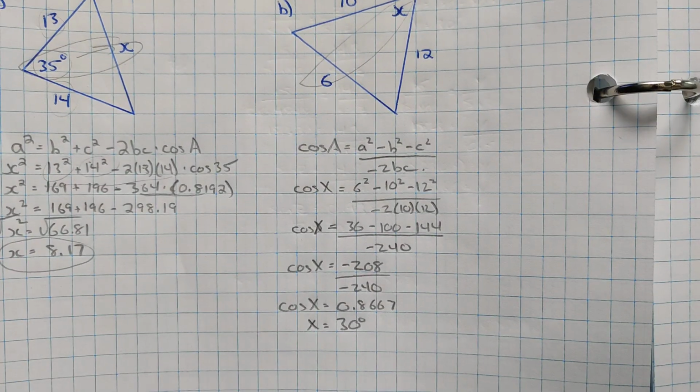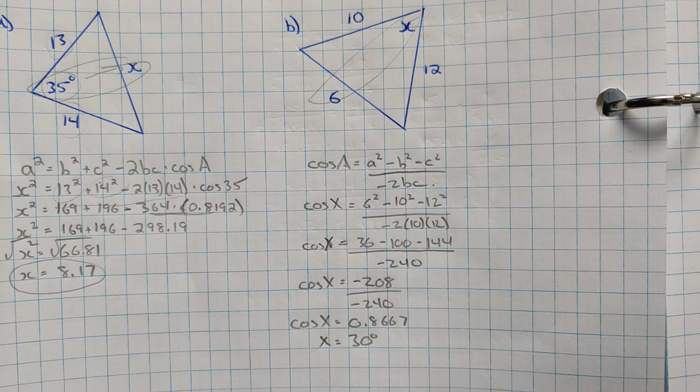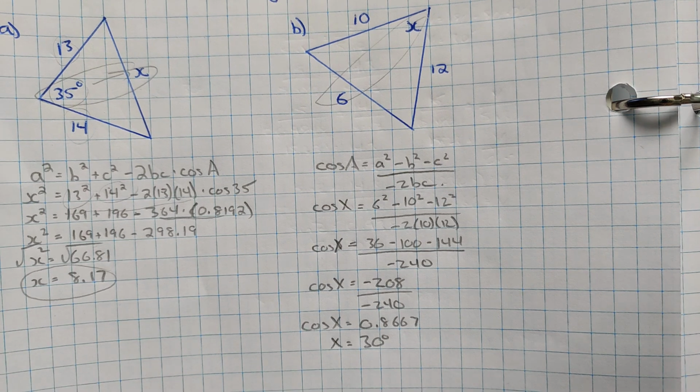There you go. So be careful with the cosine law, especially. It is one that often makes people make mistakes because they're not following order of operations. So make sure you're following the order of operations with the cosine law, and you should be fine with it.